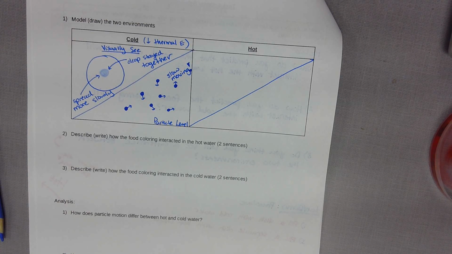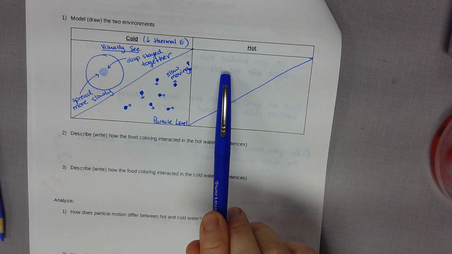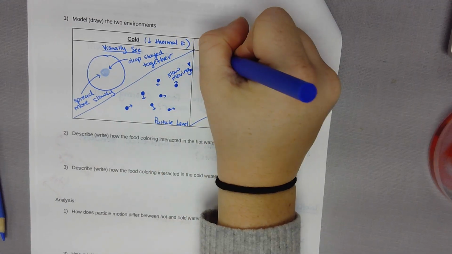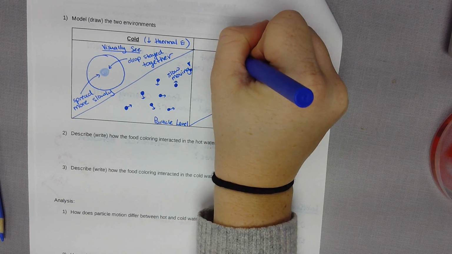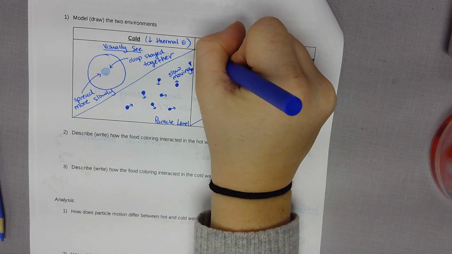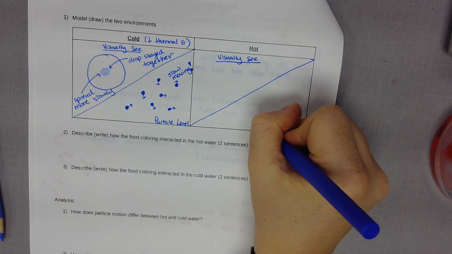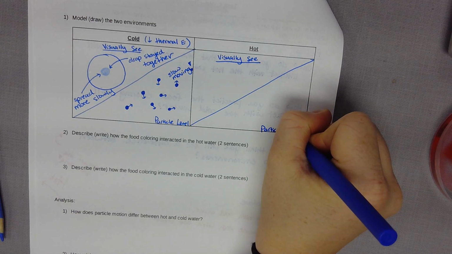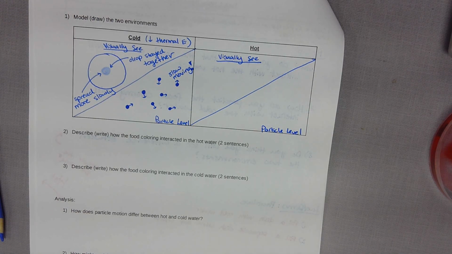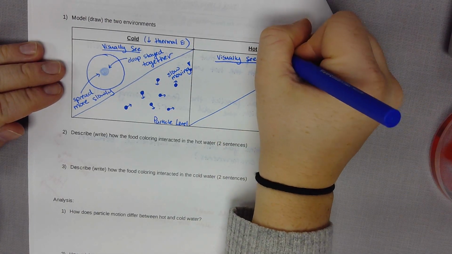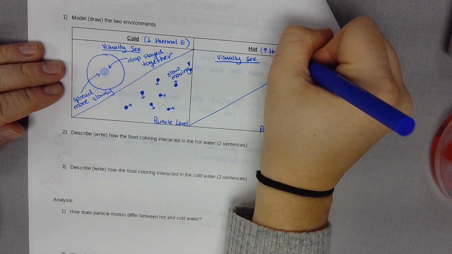I want you to talk through the hot environment. I want you to draw what we could visually see, our observations from lab. And I want you to model the particle level for a situation where we have more thermal energy.